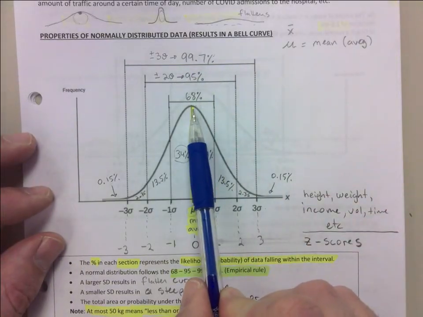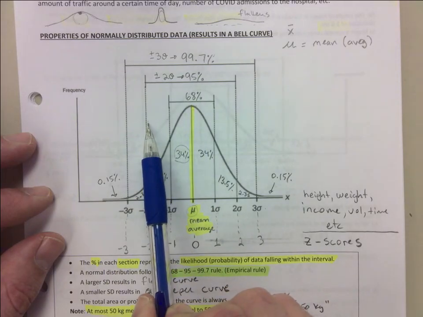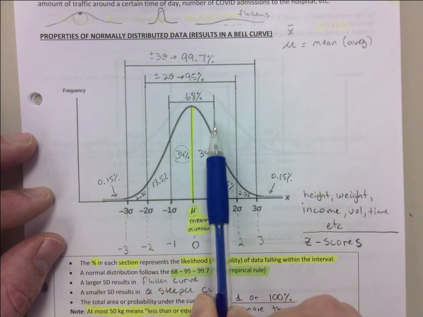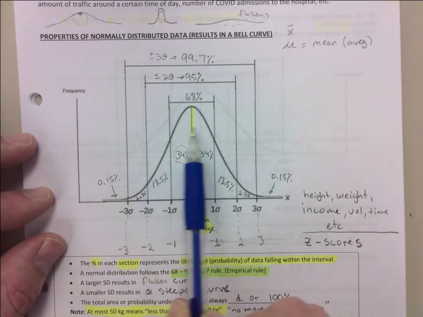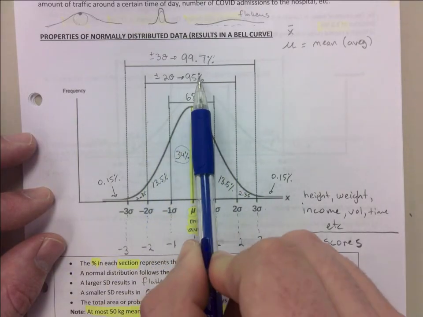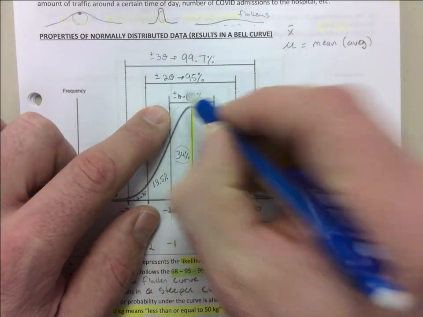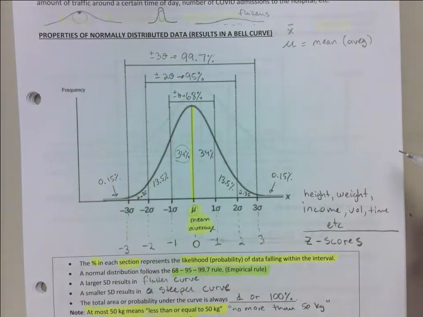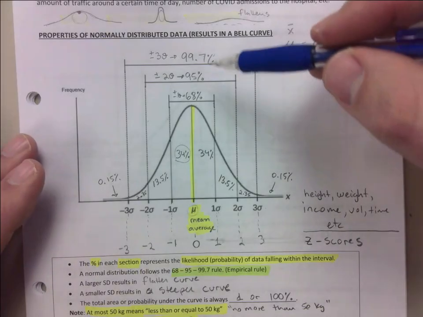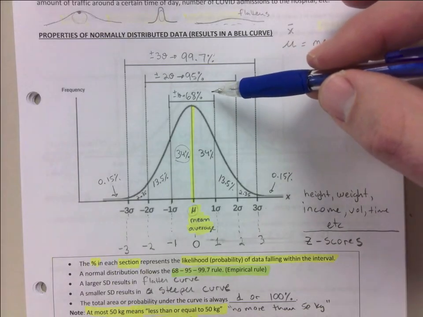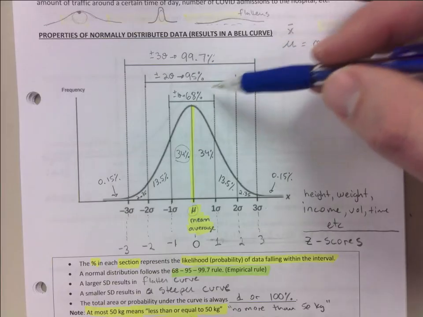So if you were to go 2 standard deviations to the left or 2 standard deviations to the right, that's 4 in total, you'd have 95 in there. Plus or minus 1 standard deviation would have 68% of your data in there. Okay? That's something we need to observe before we can say data is normally distributed.